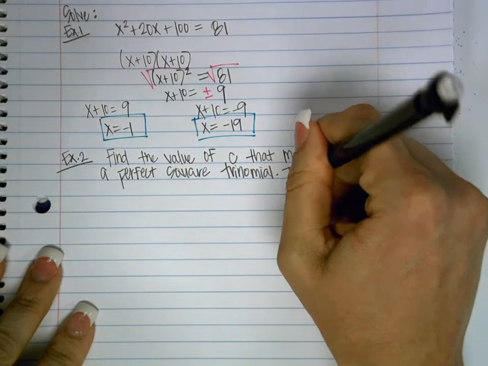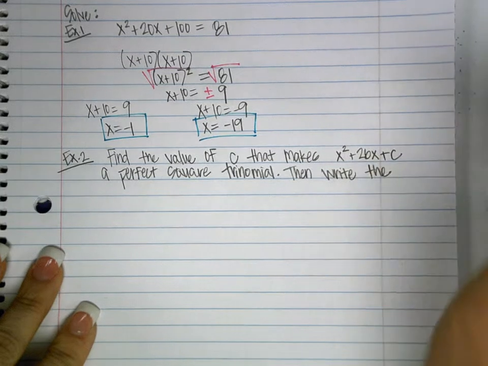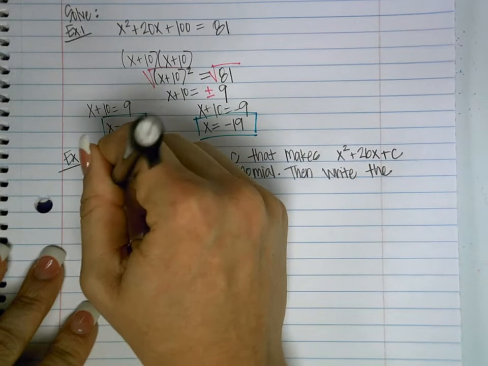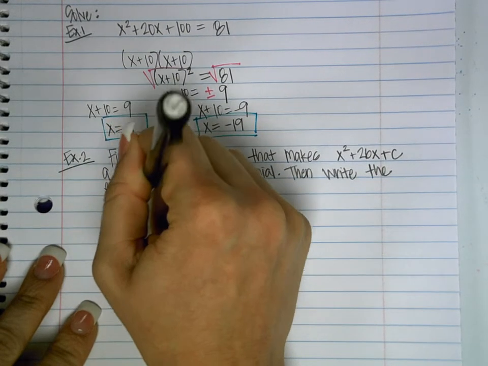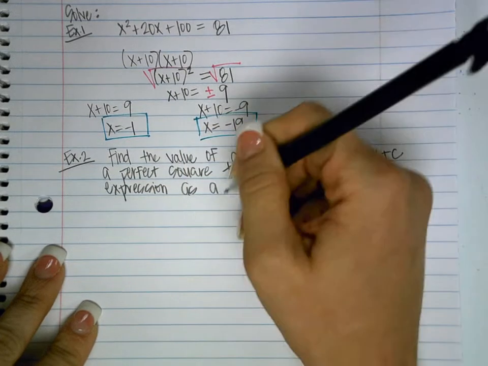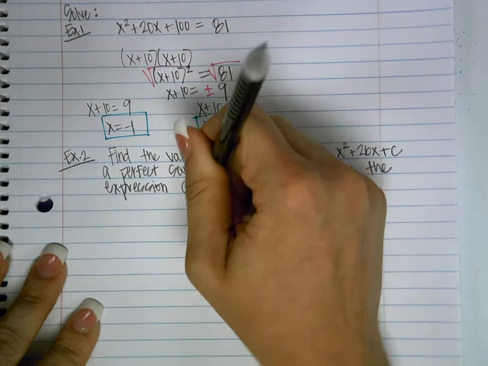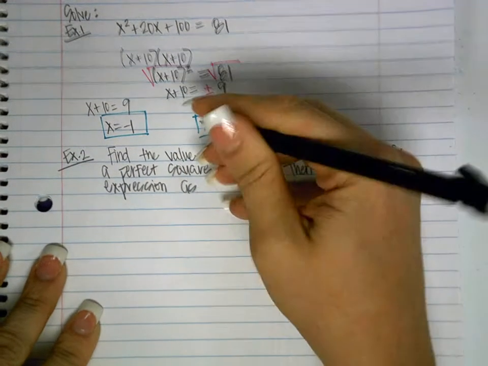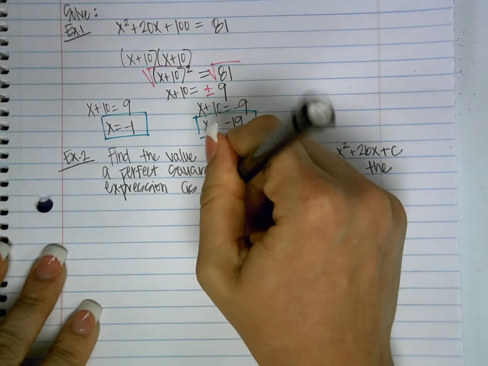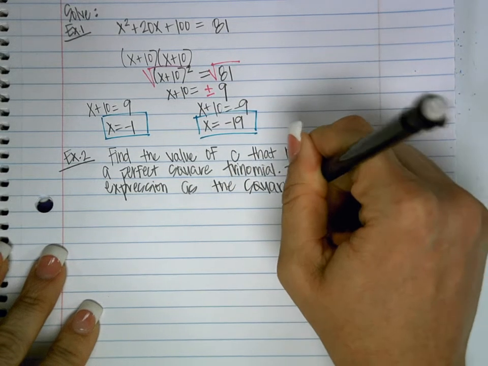Then write the expression as the square of a binomial.